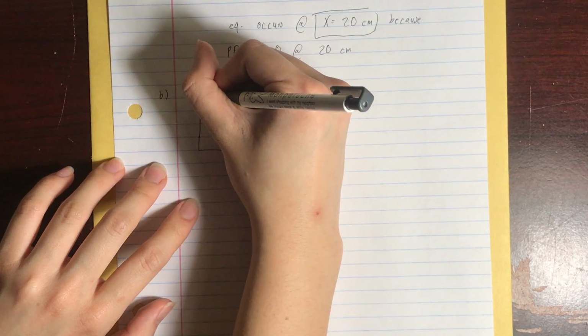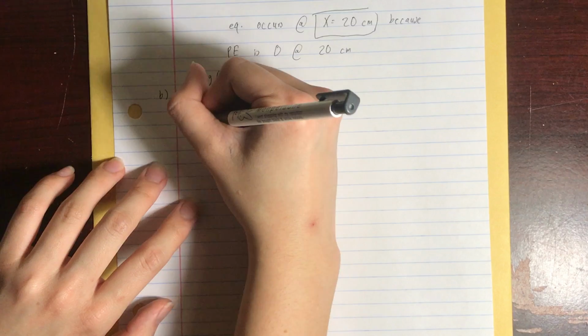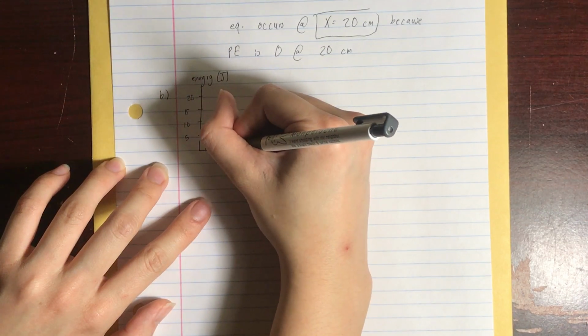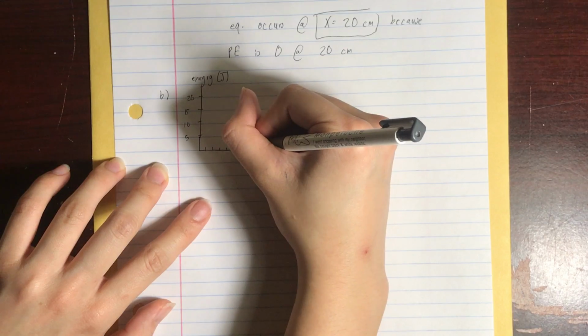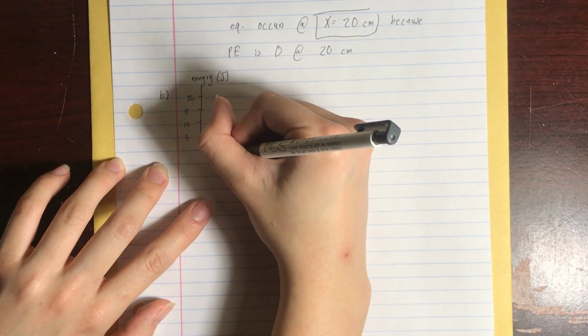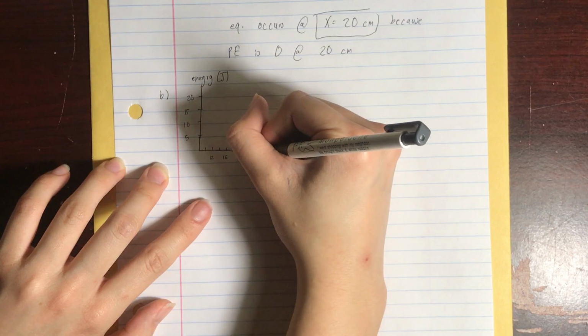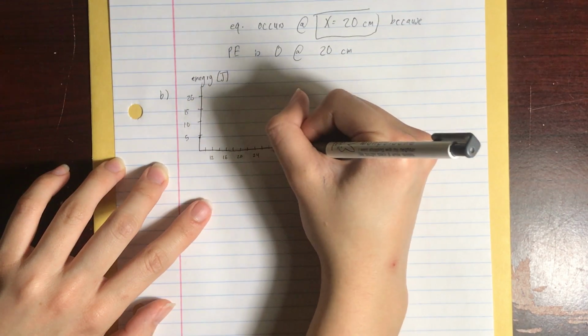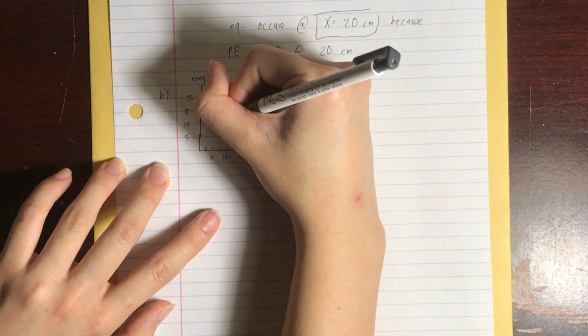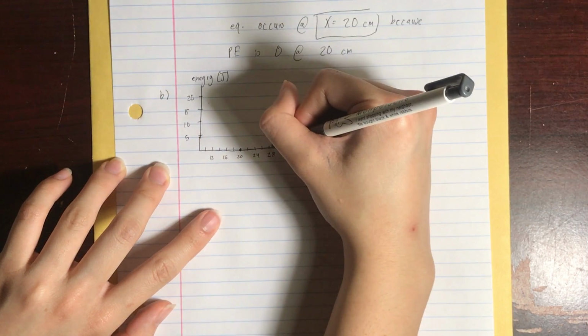So write out the numbers that they have on the graph. So this is 12, 16, 20, 24, and 28. And we're going to draw the PE graph that was given.